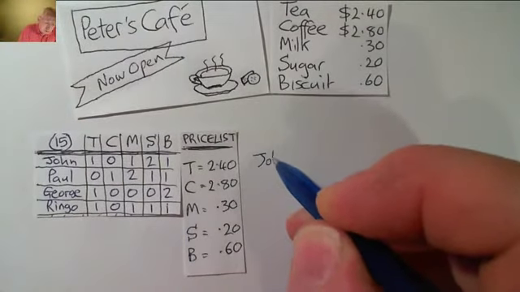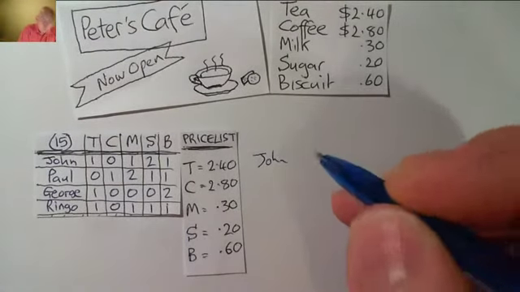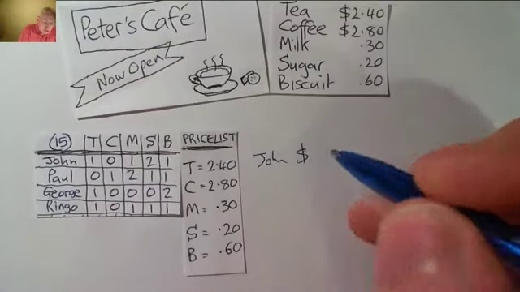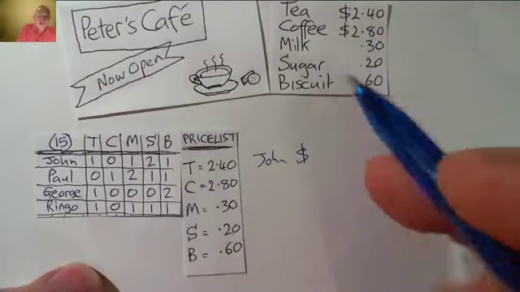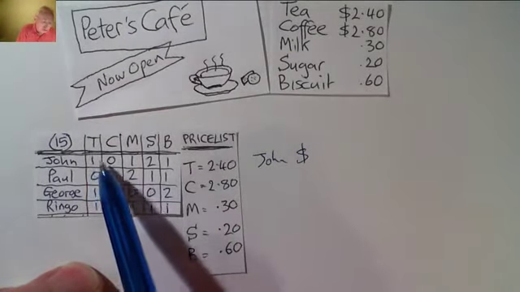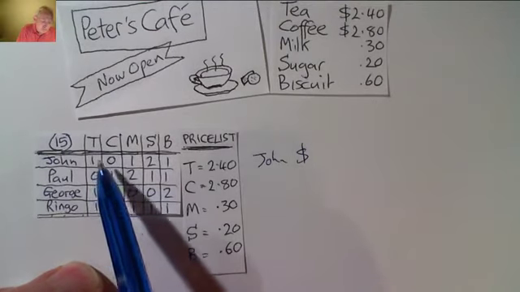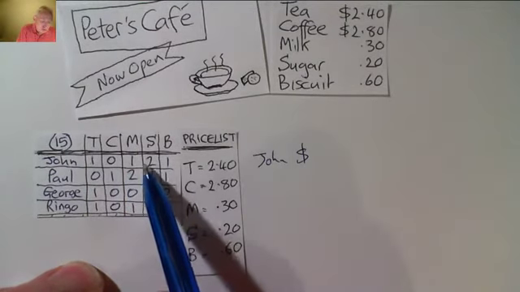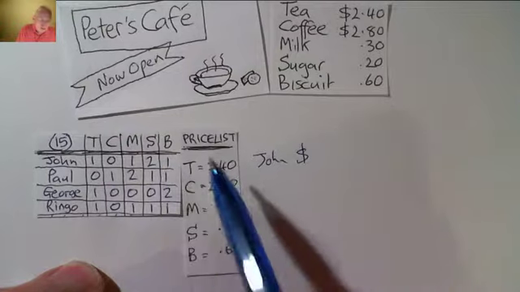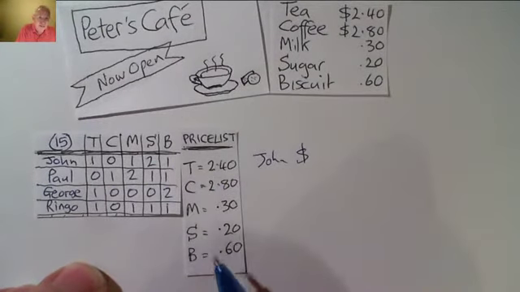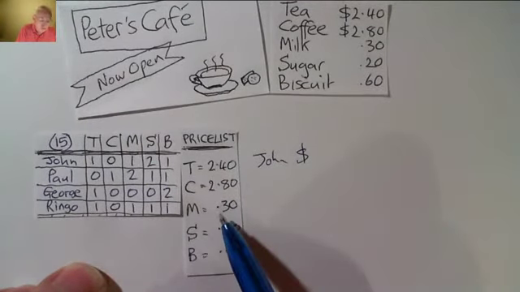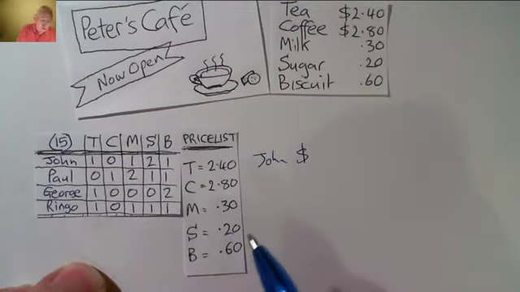So we'll write John's bill, and we'll put in what he needs to pay. Well, how are we going to do this? We'll read across. He had 1 cup of tea with 1 milk, 2 sugars and 1 biscuit. And so the price is coming down here, 1 cup of tea, 1 milk, 2 sugars and 1 biscuit.